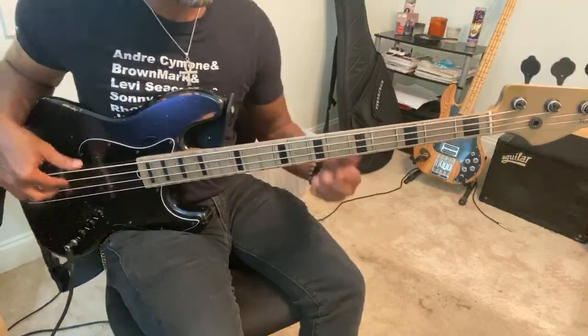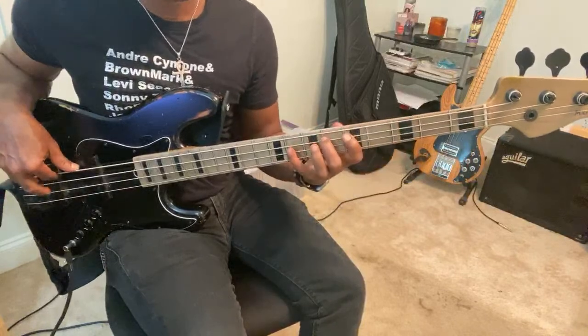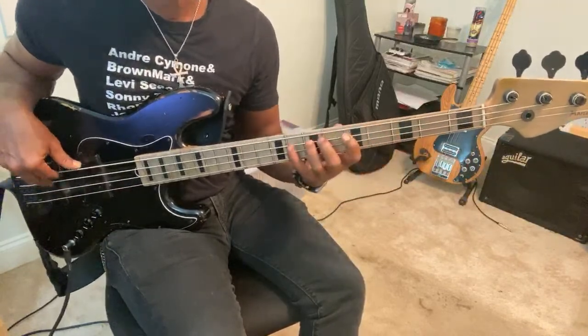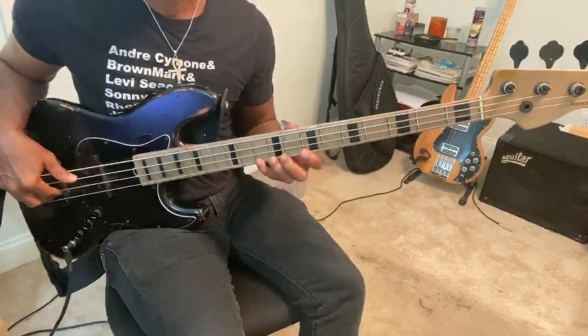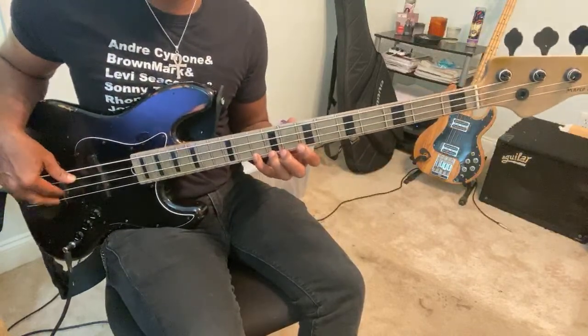Because a major scale can look like this. Sorry. Here's a 2-octave major scale.